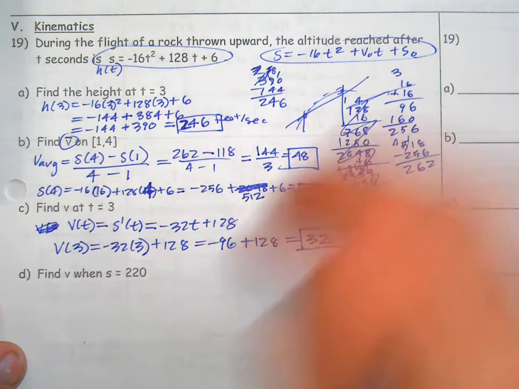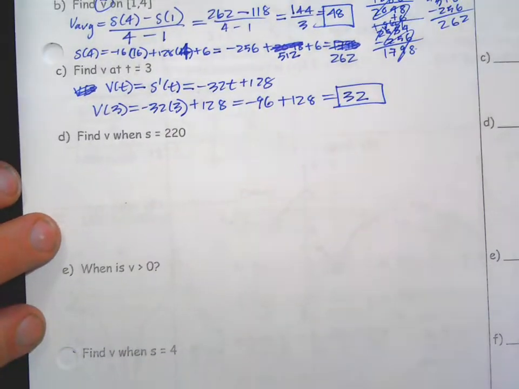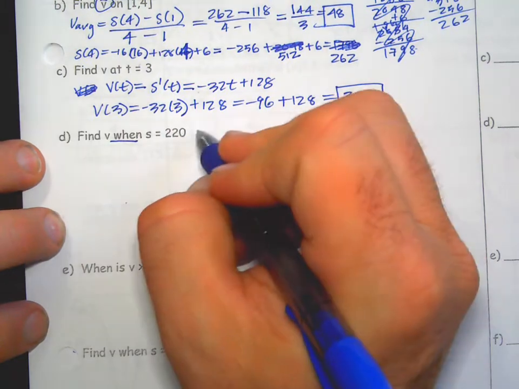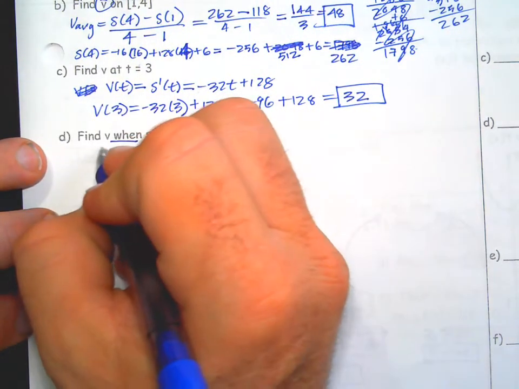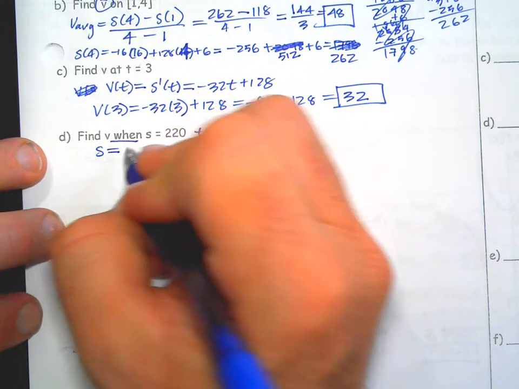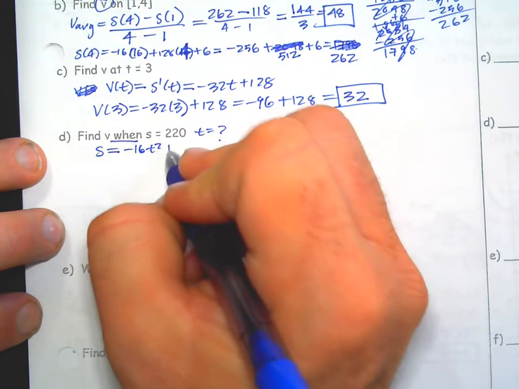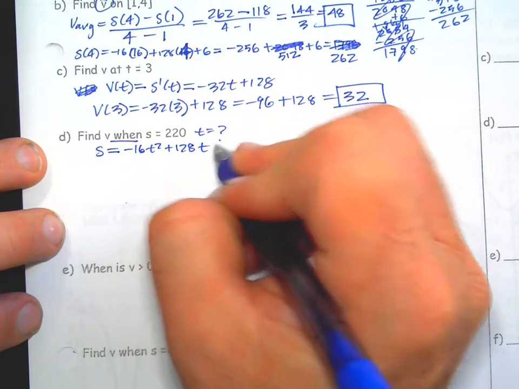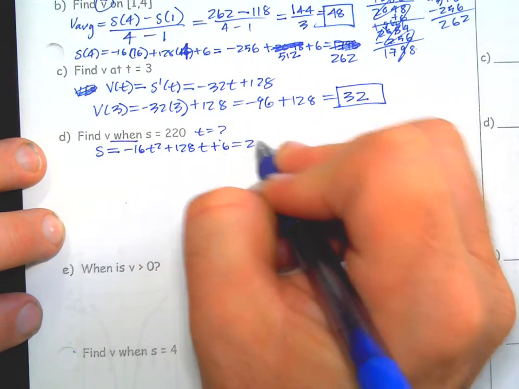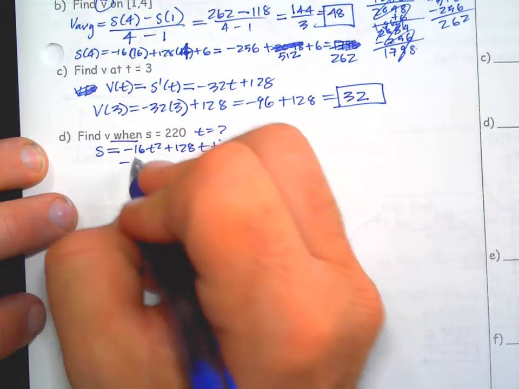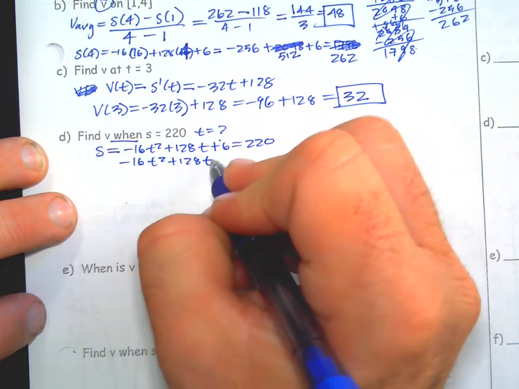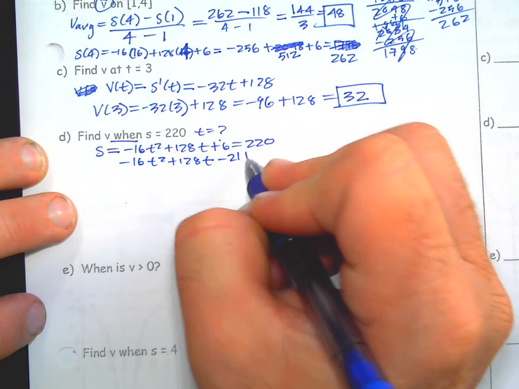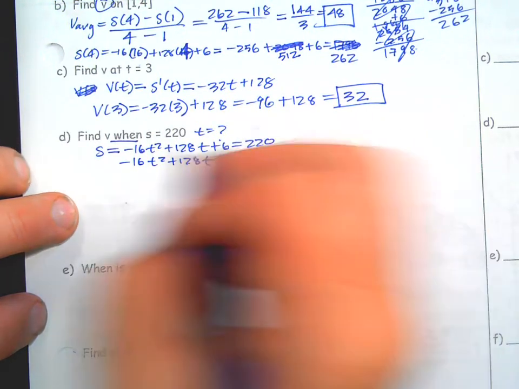Velocity when the position is 220. So the keyword is we've got to figure out the time and then plug in for the velocity. That'll be the easy part. The hard part's finding the time. So we're going to take position, which we have an equation for, and set it equal to 220 and solve for the time. So we're going to move everything to one side, equal to 0. And we're going to try and factor it.